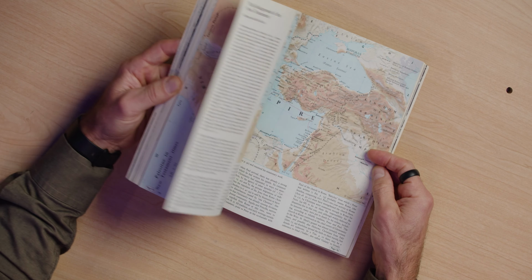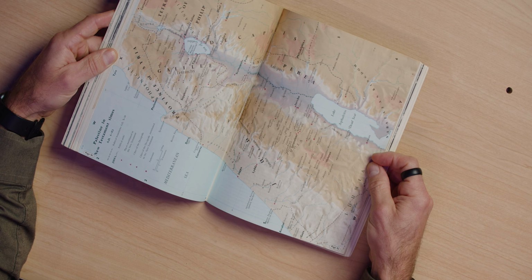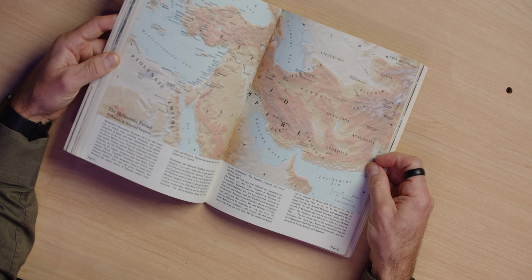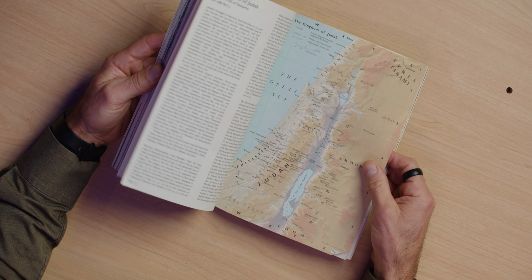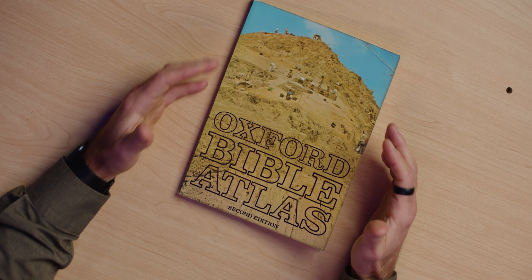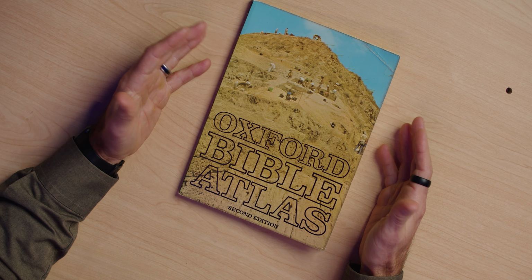And of course, this was published 50 years ago, and they've updated these kinds of things. Here we have some maps. Sometimes they'll show you maps of different empires moving through the land of Israel, or you might have maps that show the different tribes and where they were situated. So in other words, a Bible atlas can be really effective to help us orient ourselves in a geographic location in history.